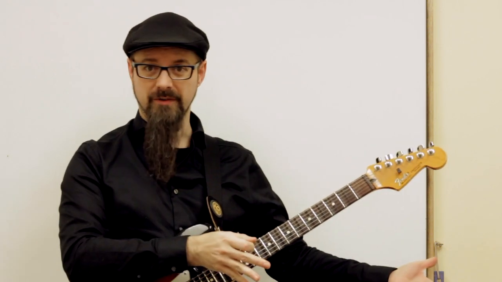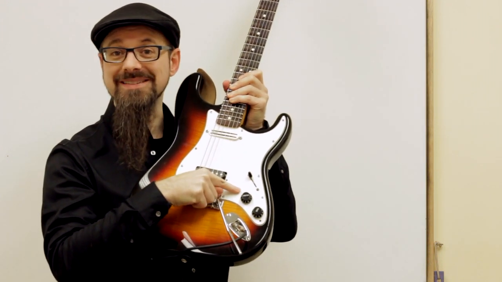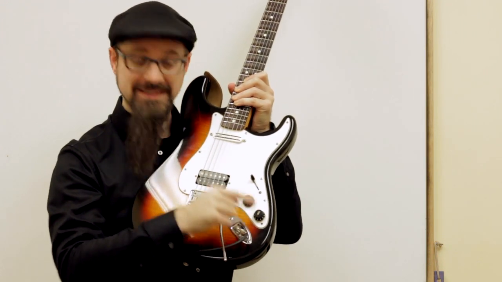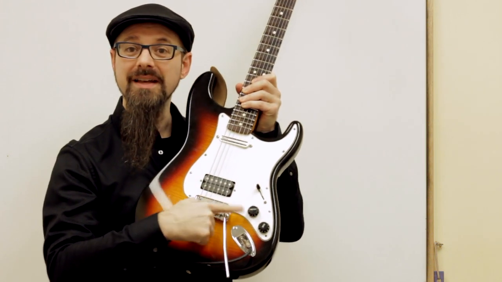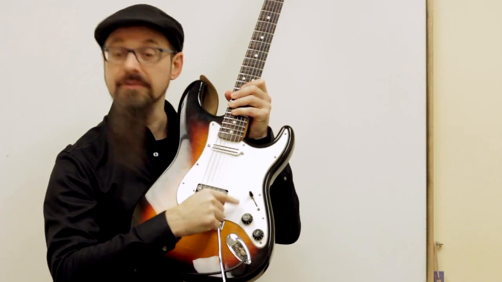Well, there are 2 solutions to that, and I did one of them on one of my Strats and the other on the other. The solution on this one is that I took away the volume pot. I'm using only one tone, and the volume pot goes on the first tone, and the actual tone goes on the second tone place, and I have no hole here.